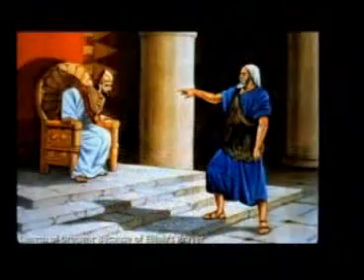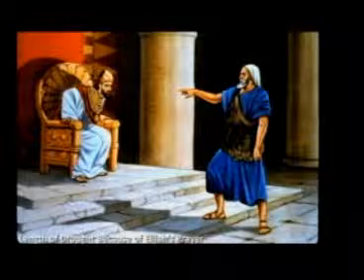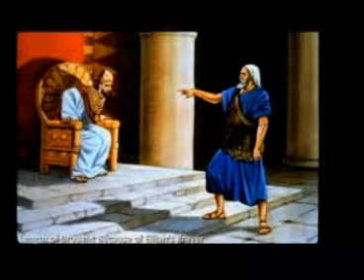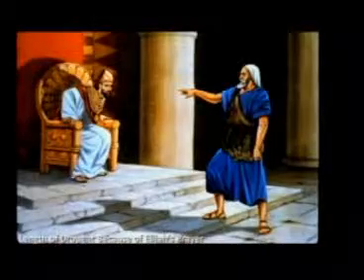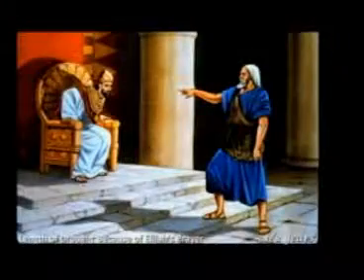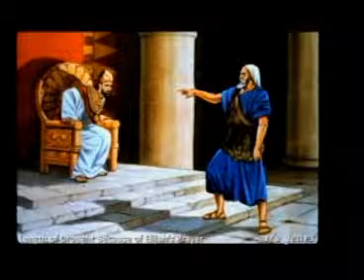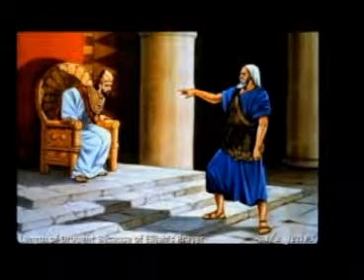One of the questions on the cards is, how long did that drought last? He prayed to God that it might not rain. How long did that northern kingdom of Israel go without rain? Well, I hope that you can guess the answer if you don't know it. It's 3.5 years. 3.5 years.